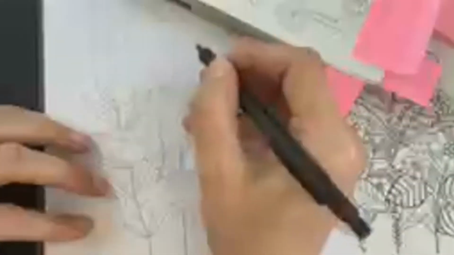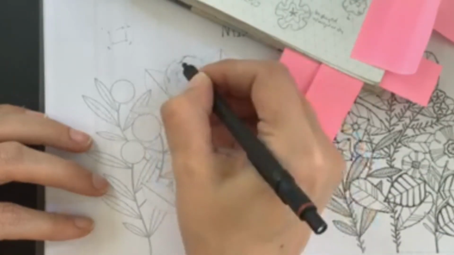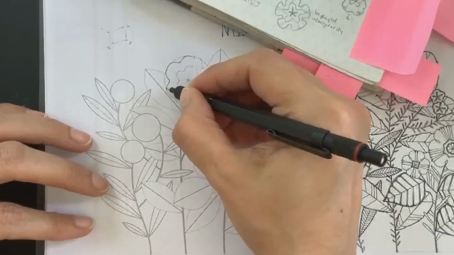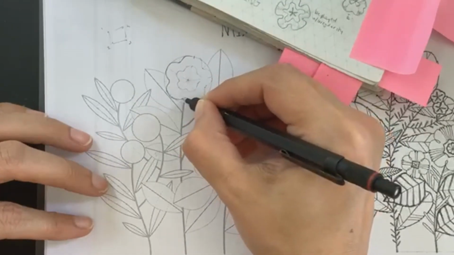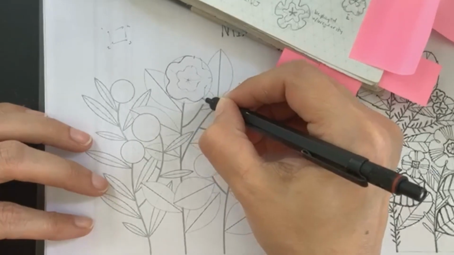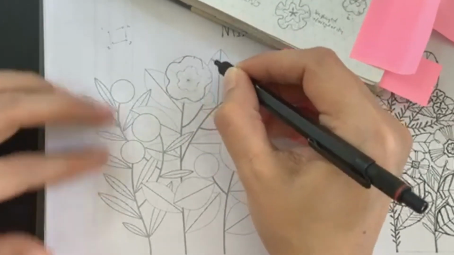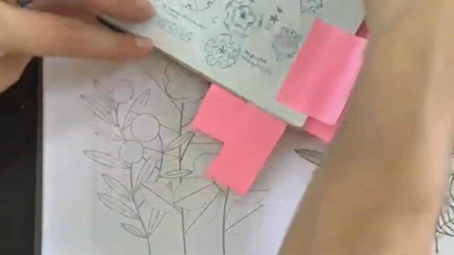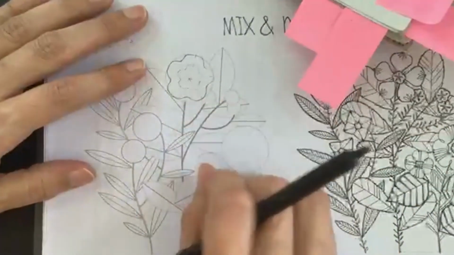So I have my outer flower. And this one here is a little bit more round, but it doesn't matter if it's not as round as your picture.